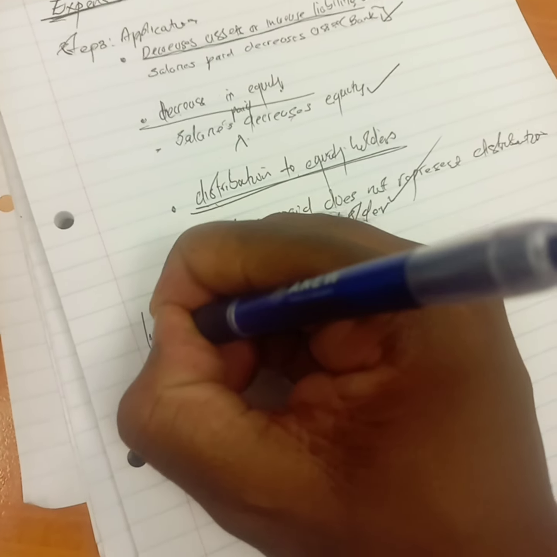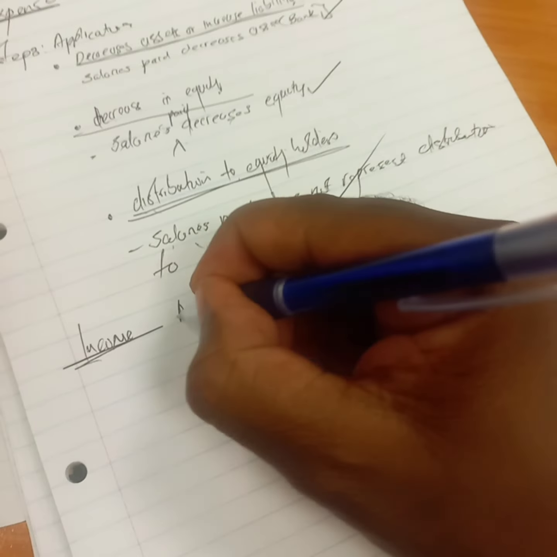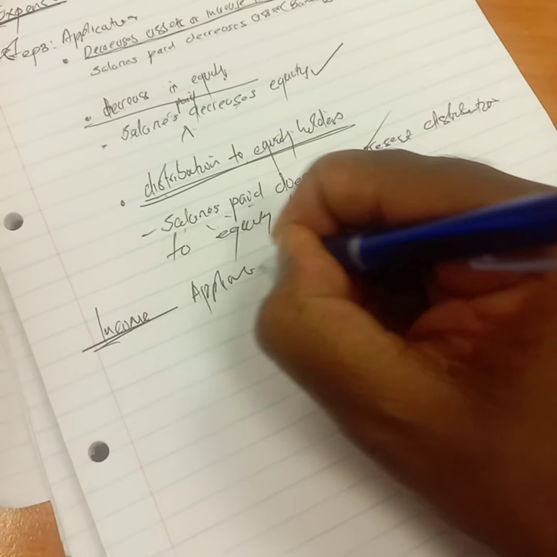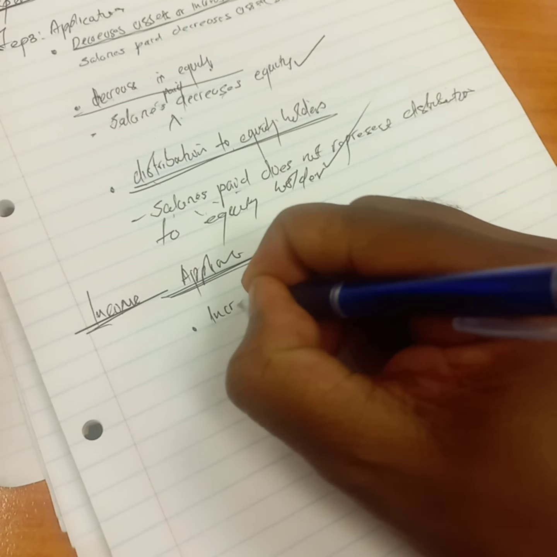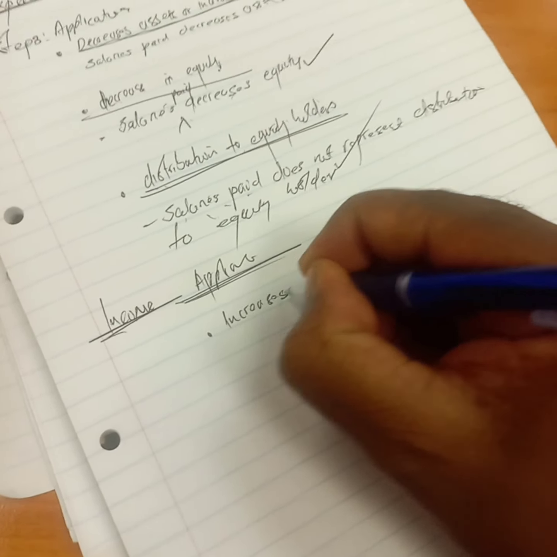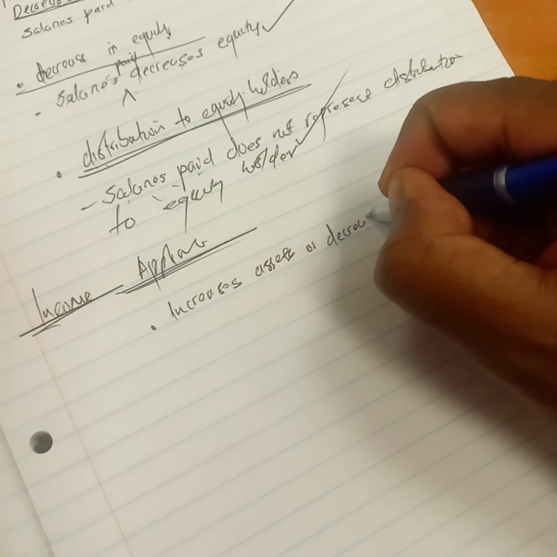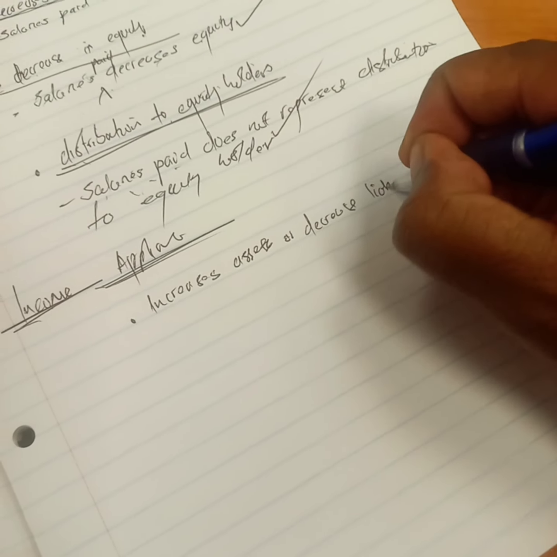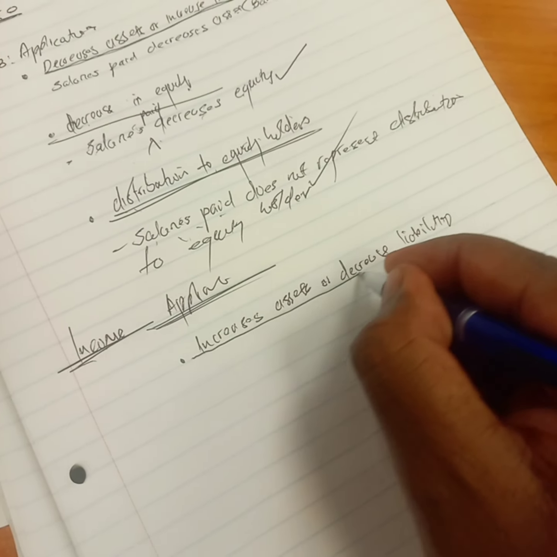Then we have got the income. So with income application, let's see what you write. So you're gonna say it increases. These things I find it on the definition. So you're gonna say decreases assets, or increases asset or decreases liabilities. So that's the definition for assets.